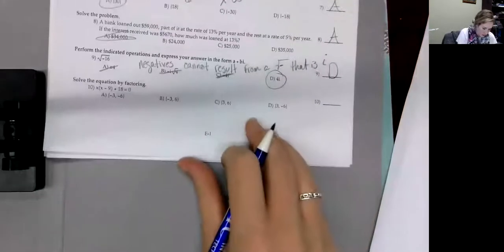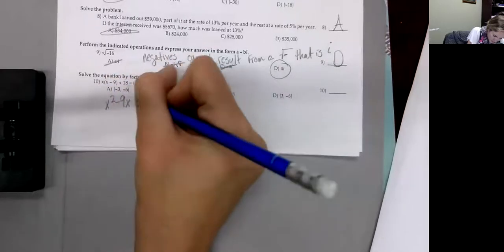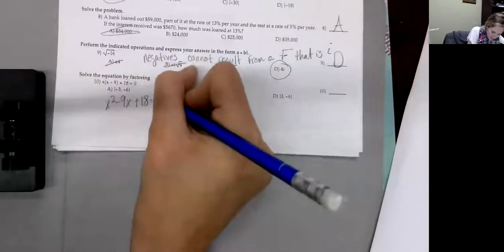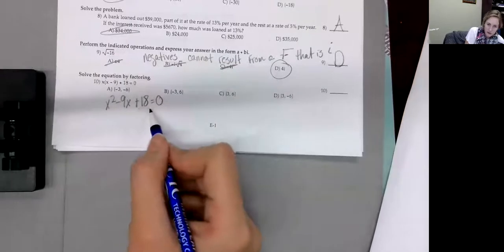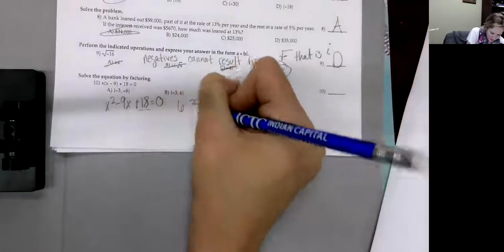All right, solve the equation by factoring. So first we'd have to distribute. So we'd have x squared subtract 9x plus 18 equals 0. Then we need factors of 18 that add to get 9. So we have 6 and 3.